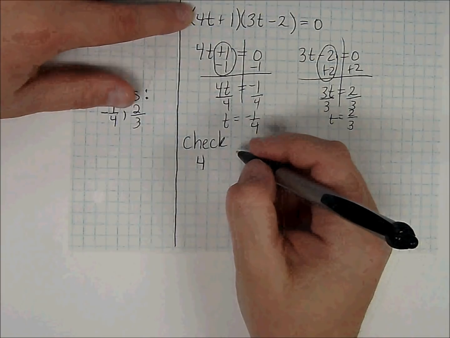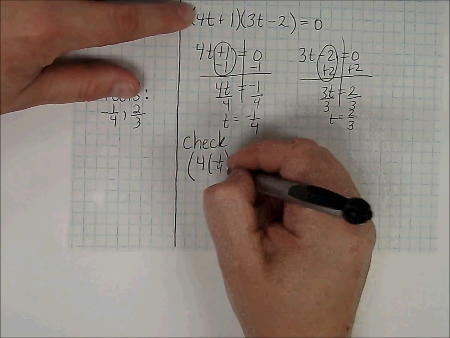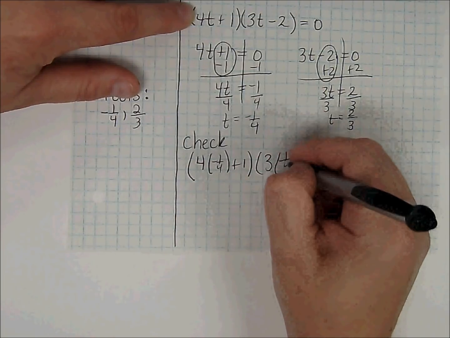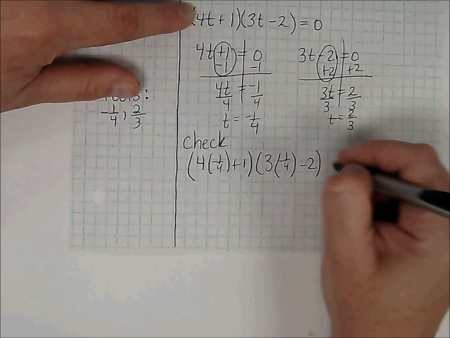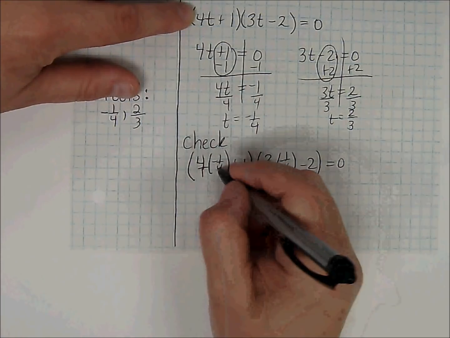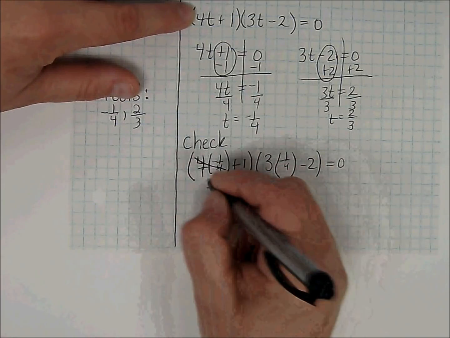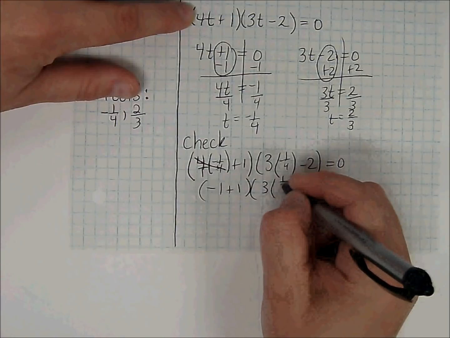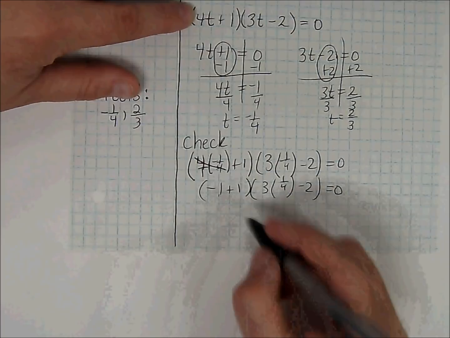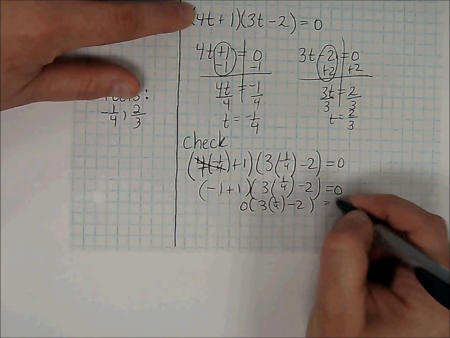So let's look at the -1/4. 4 times -1/4 plus 1, and 3 times -1/4 minus 2. I'm seeing right here a real easy one to do. 4 divided by 4 is 1, and I get -1 plus 1. I'm not going to do this math over here. Don't want to. Because I see here this equals 0. So 0 times all this mess equals 0.